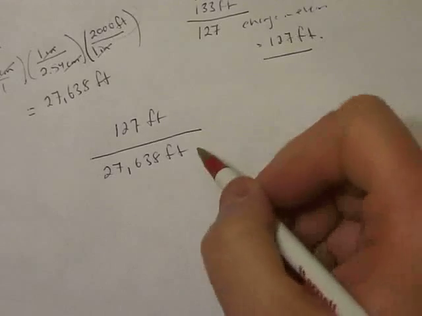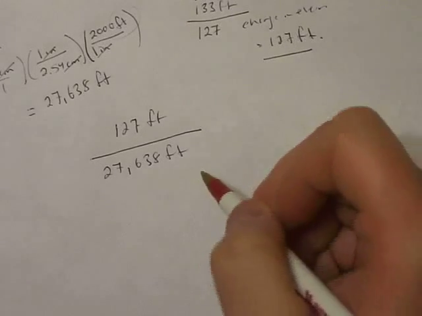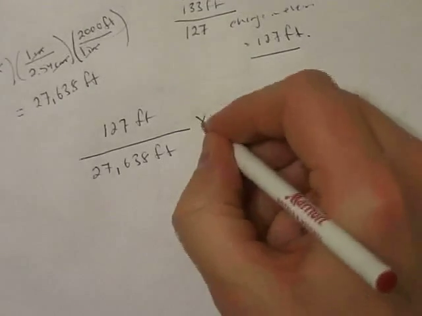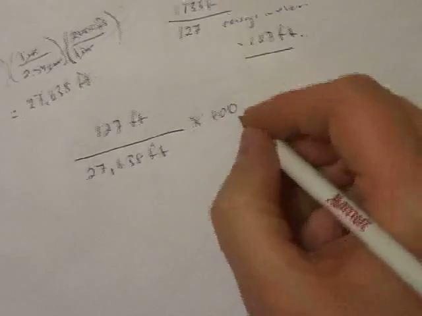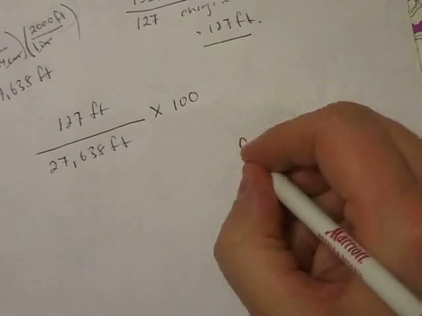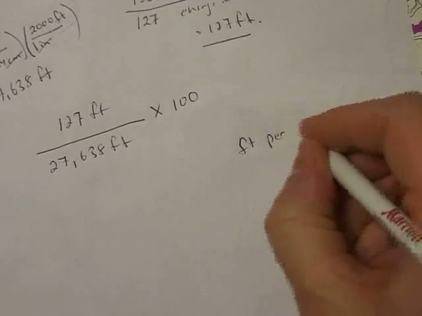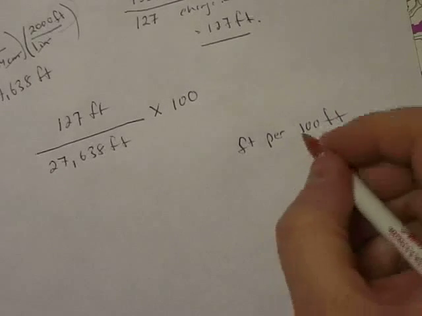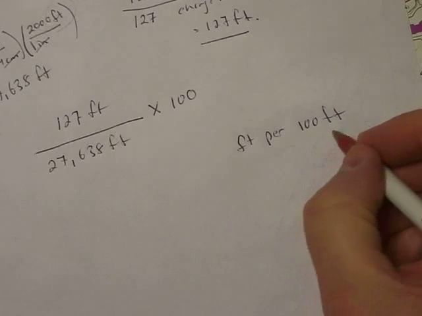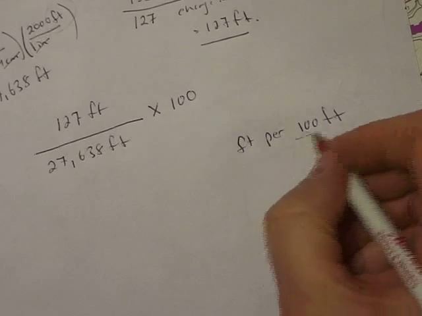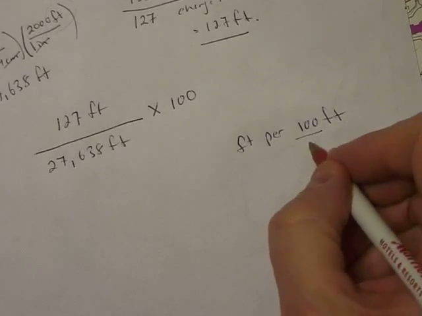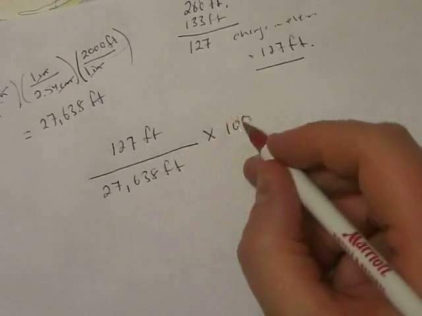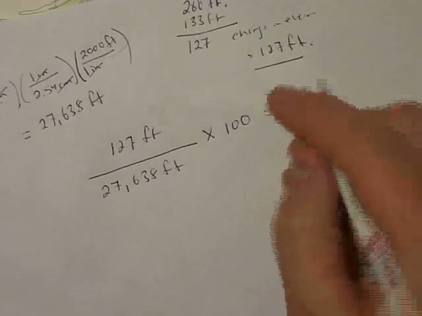And now here's the most important thing to remember. Slope gradient and stream gradient aren't the same because they have different units. For some reason, slope gradient is always feet per 100 feet of length. Okay? Remember, in stream gradients, this was per 1,000 feet. But now for slope gradients, we must do per 100. So we multiply this ratio by 100 to get that result.